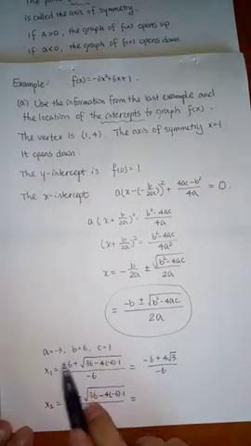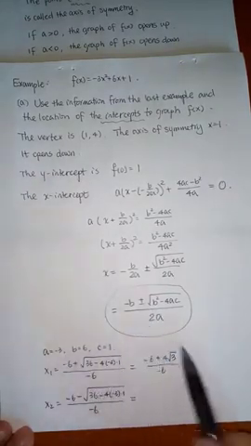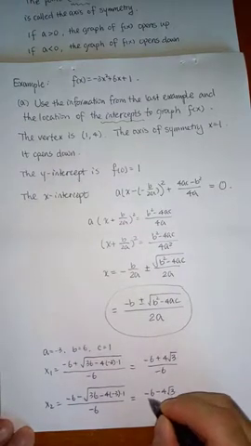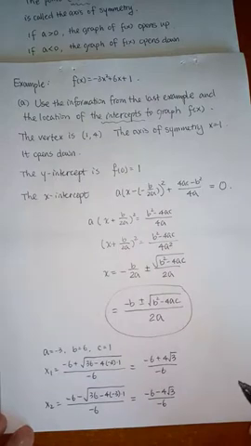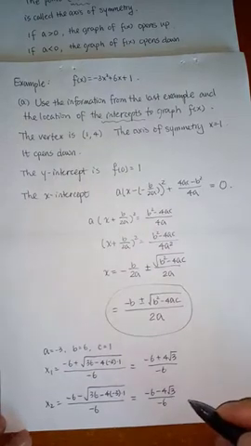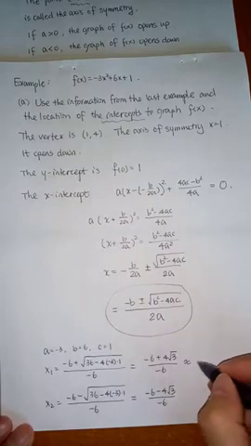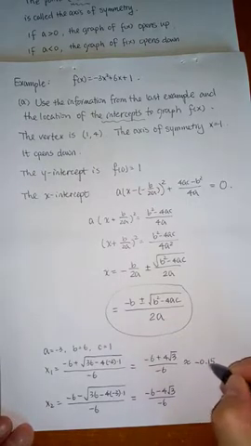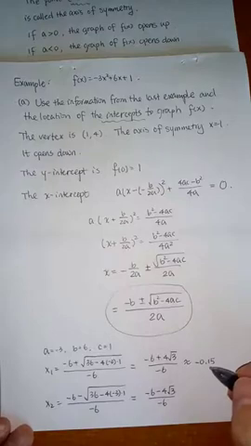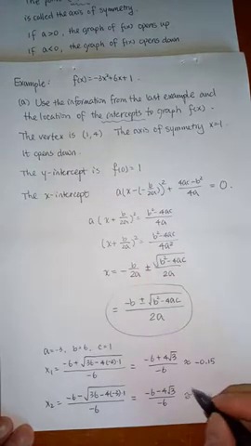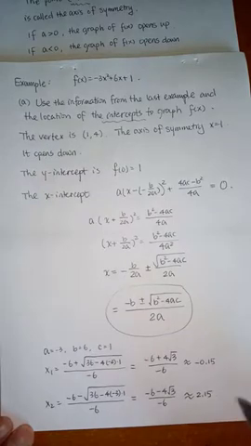Okay, so here we just do the plug-in. For this example, we assume you use some calculator. You will see that this is approximately negative 0.15, and this one is approximately 2.15.